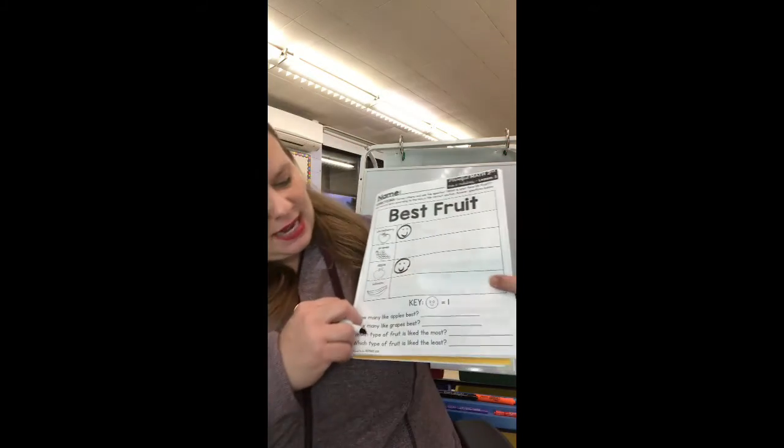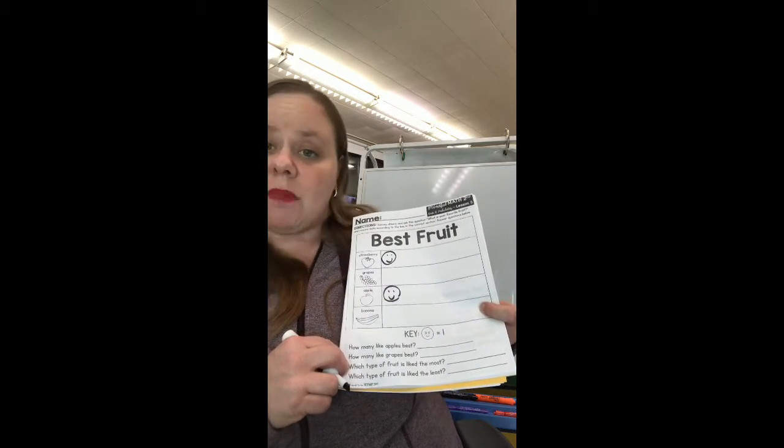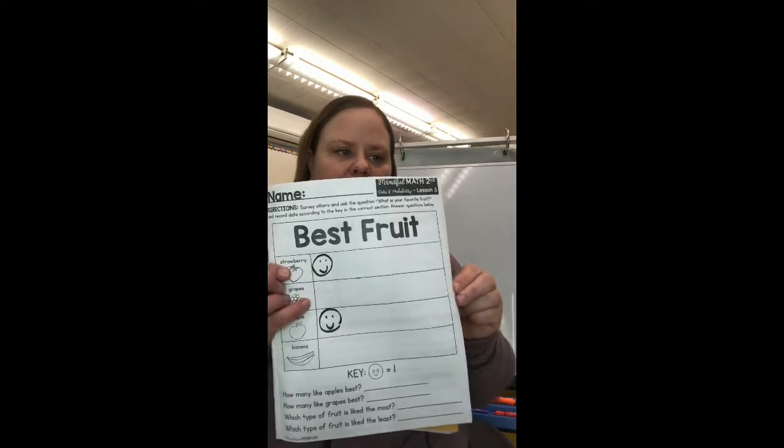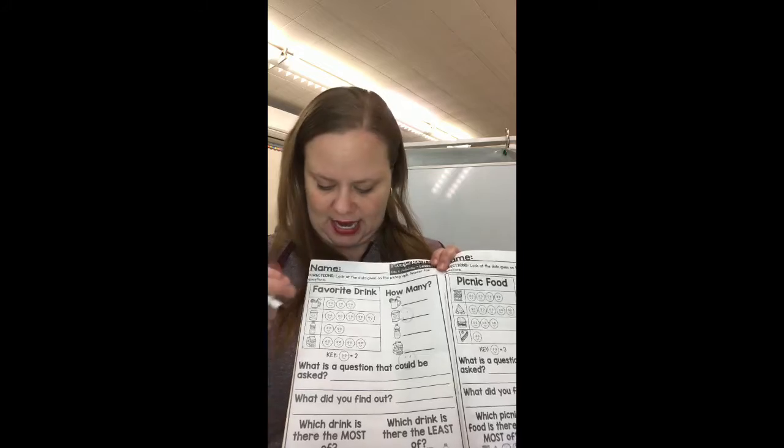At the bottom it says how many people like apples best, how many people like grapes best, which fruit is the most, and which is the least. So you're going to do the page on the best fruits. That's one where you get to collect the data yourself. On the other pages, on lesson 3, the data's already there for you. So over here, there's already the data all set up for you. So someone else has called around, collected the data, and now you're what's called analyzing the data. You're looking at the data.